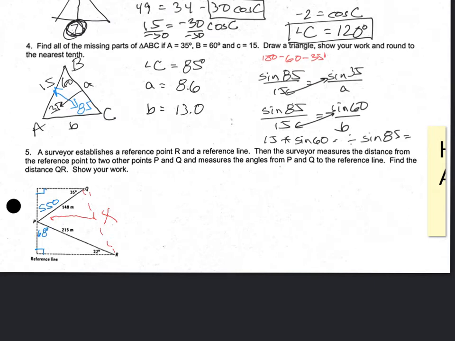And then, of course, you have a straight line right here. These three angles add up to 180. So to find that missing angle, we do 180 minus 55 minus 68. And, of course, that missing angle is 57. And now we're ready to go.